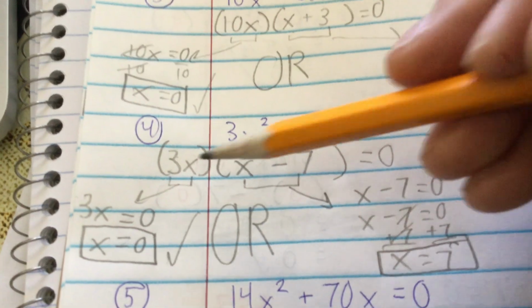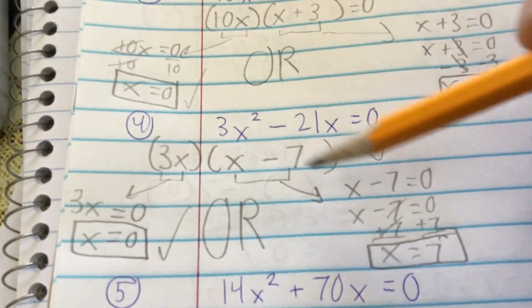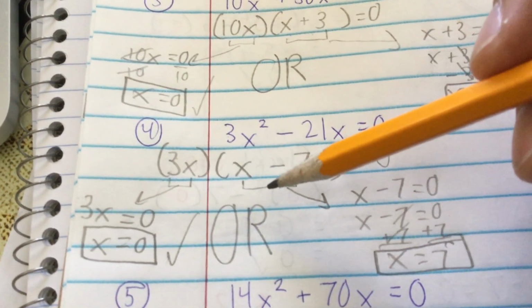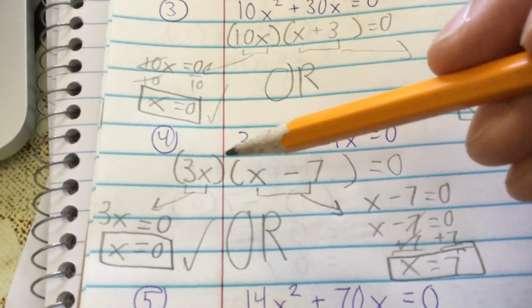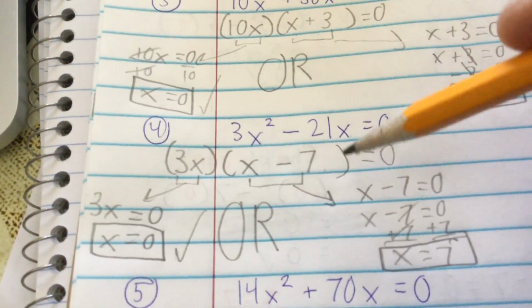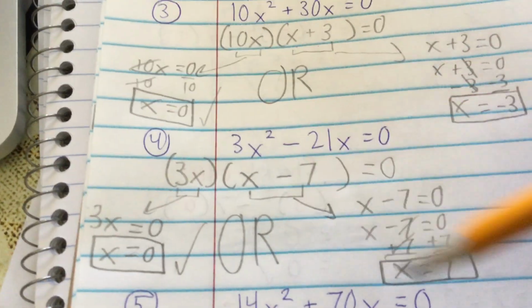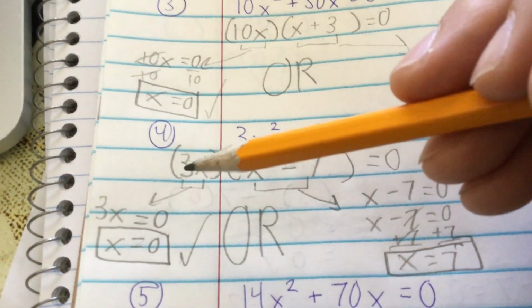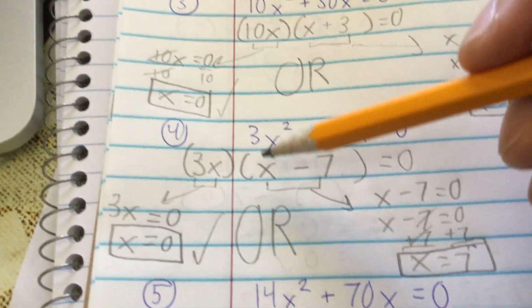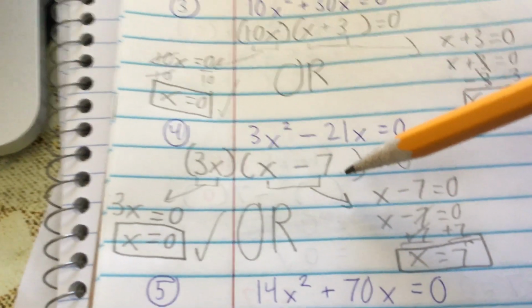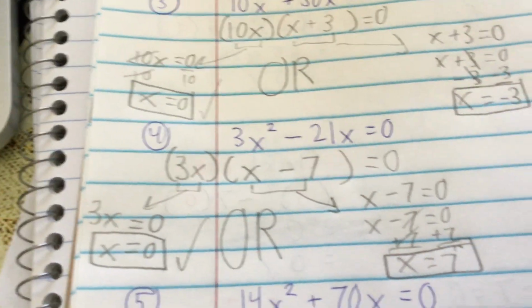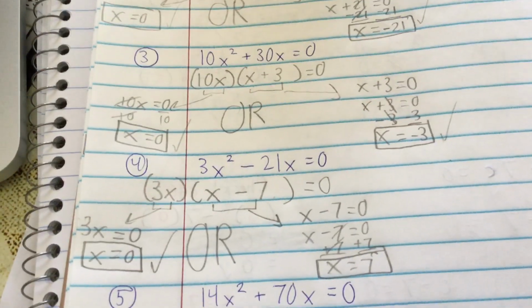Or, you know what I like better? The zero product principle. If I get 3 times 0, that's 0. 0 minus 7 is negative 7. I don't care what you are. 0 times negative 7 is still 0. If I plug in 7 in for x, I get 3 times 7 is 21. That's cute. 7 minus 7 is 0. I've got 21 times 0 is still 0. I still have kaboom.